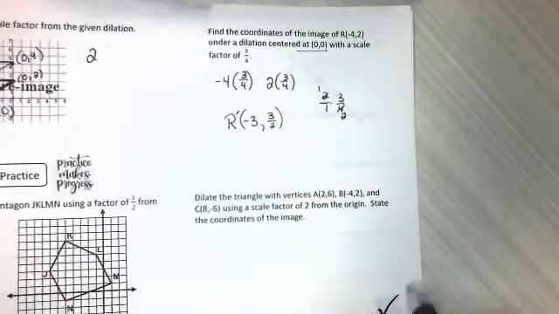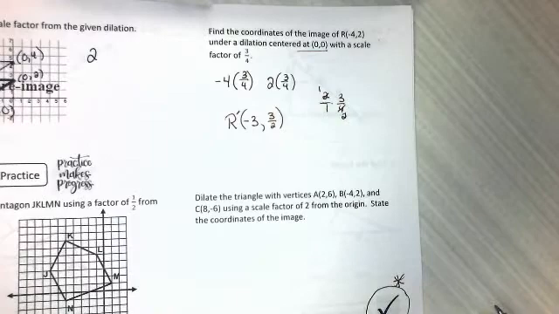So do a little bit of practice with dilations and then do your check over ratio, proportion, and dilation.